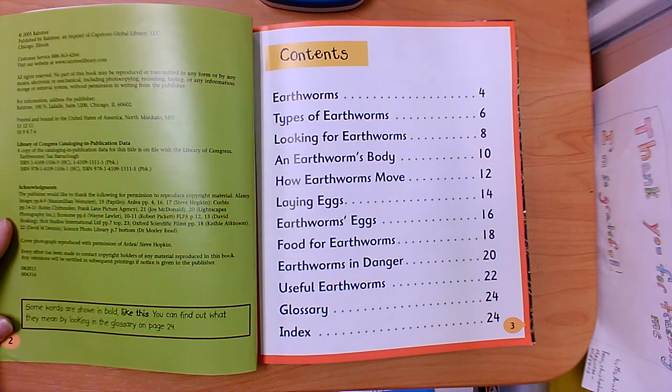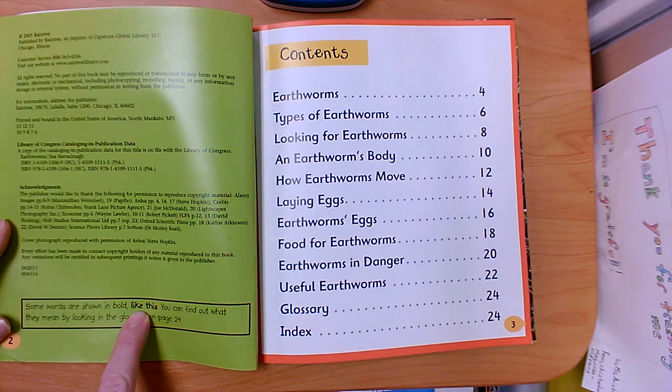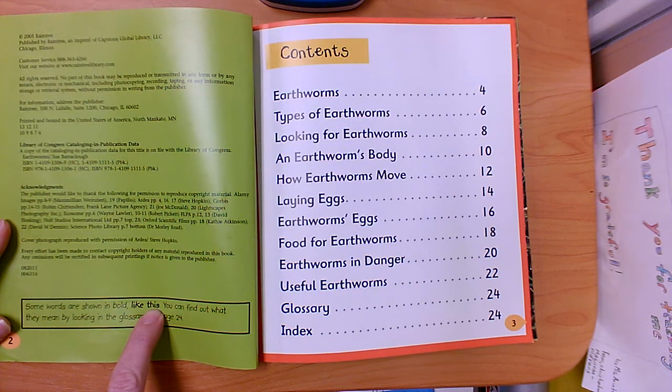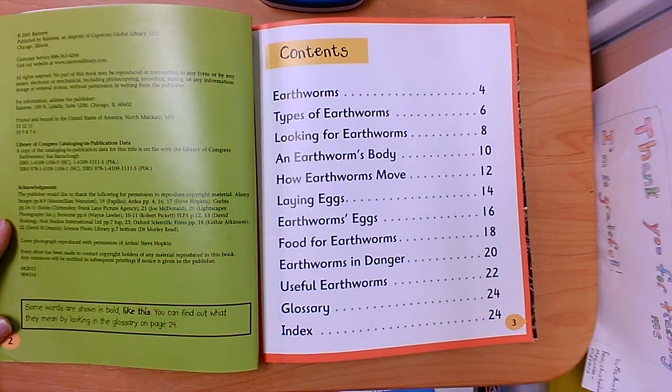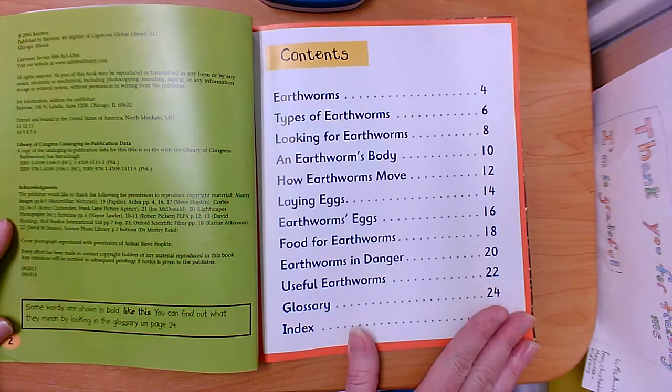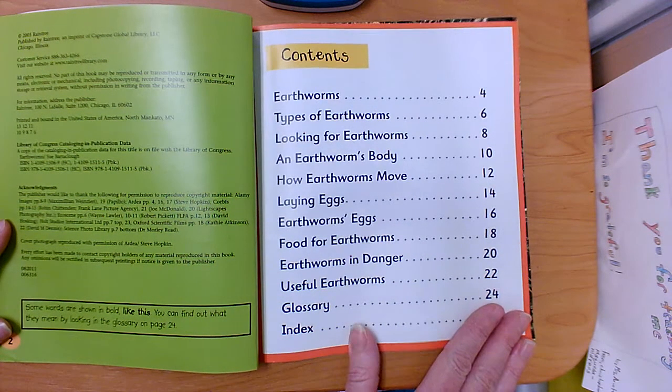I'll know which words are special to this topic because they will be bold. Do you see how this word and this word are a little darker and a little thicker than the other words? Bold text helps me know that that word is very special to the topic and that I should know all about that word to help me understand the topic the best. Now that we know how the book is organized, let's read more.